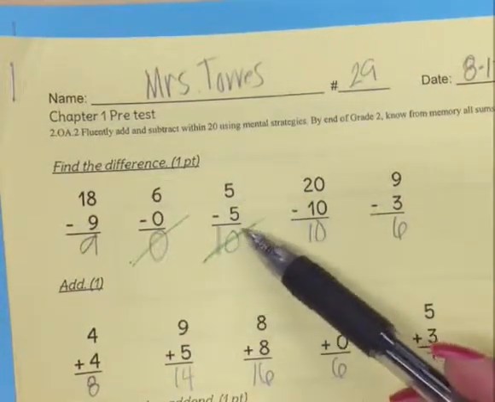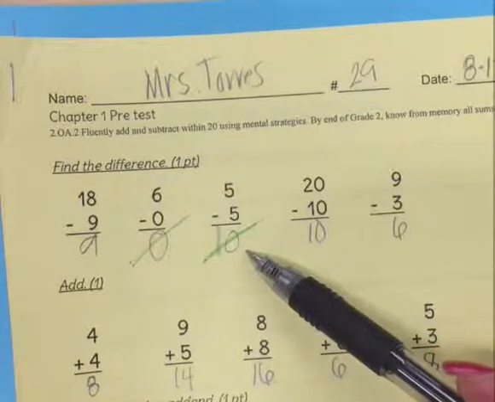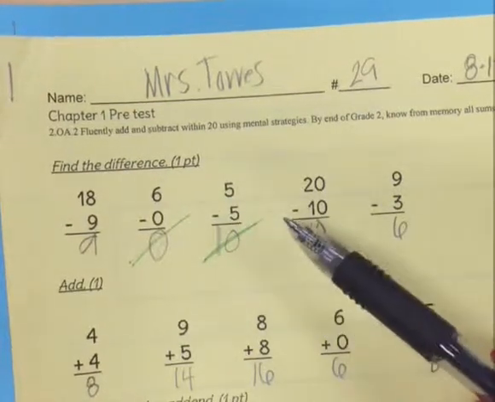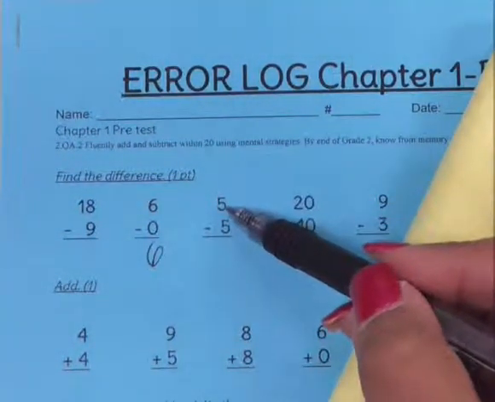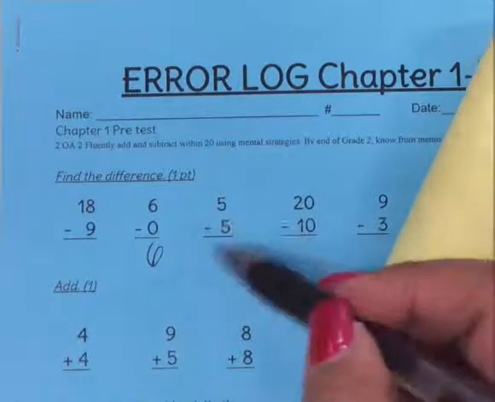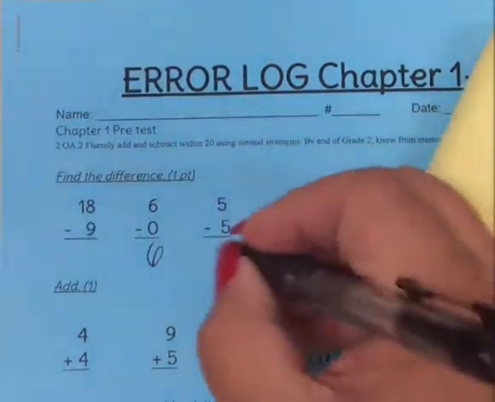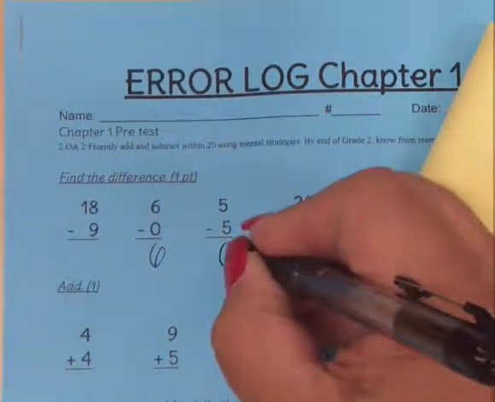It says 5 minus 5 is equal to 10. Looks like I probably added. So moving back over to the error log, I'm going to make that correction that if I have 5 and I take all of them away, I now know, and I check the sign, that the answer is 0.